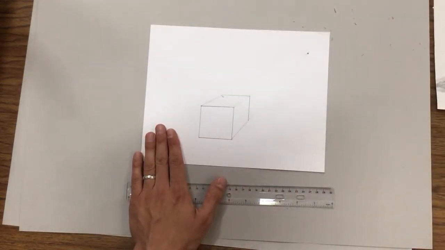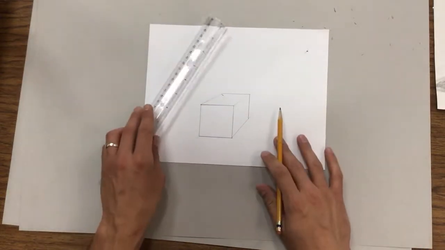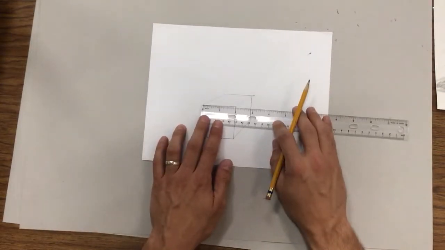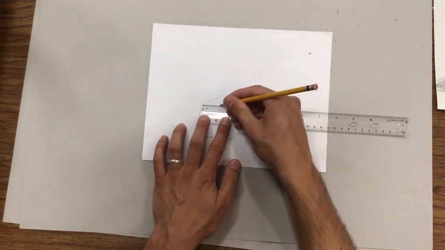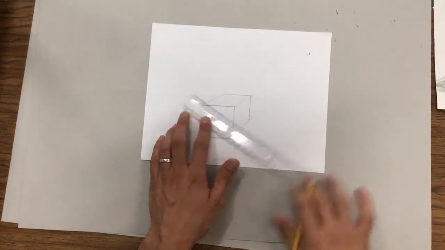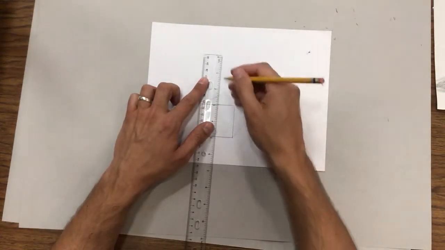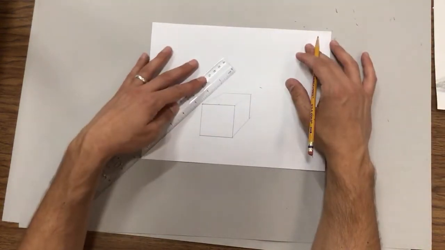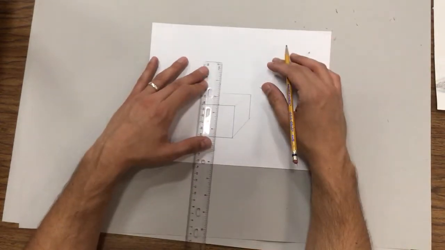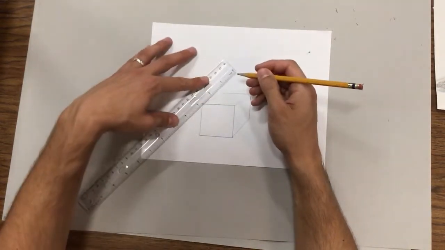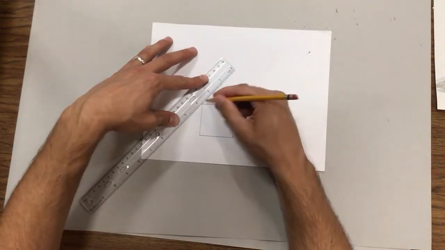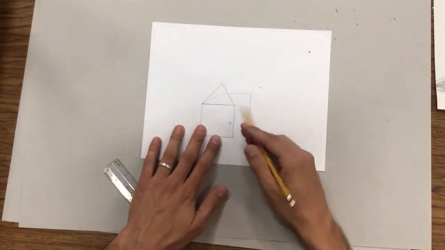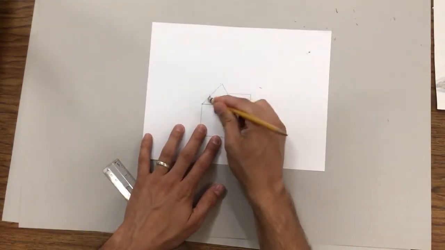To make the house, all I'd have to do is find the middle of this top line, which was 2 inches, so 1 inch would be right in the middle. And then I'm going to draw a line going from the middle up, and I can just decide how tall I want it to be. I'm going to do about right there. And that wasn't quite straight up and down. I need to scoot it over. And then I draw a line from that dot to that corner, and from this dot to that corner. So I've put a triangle on top of this cube. And I can erase everything inside of that triangle.